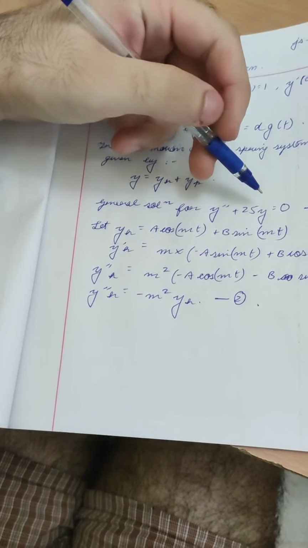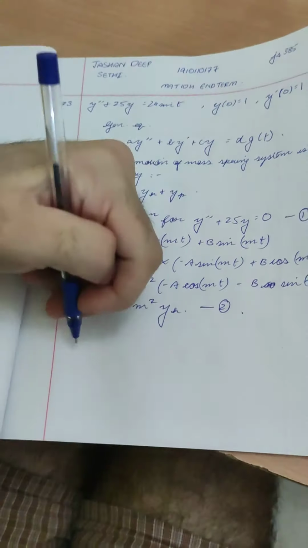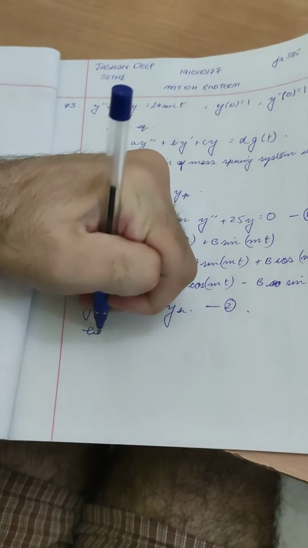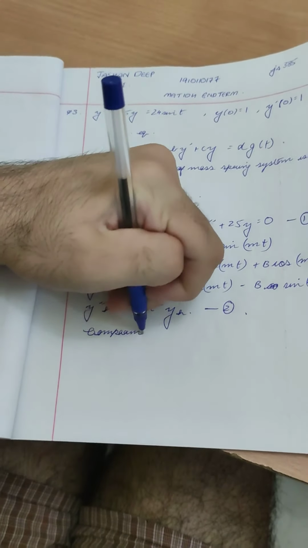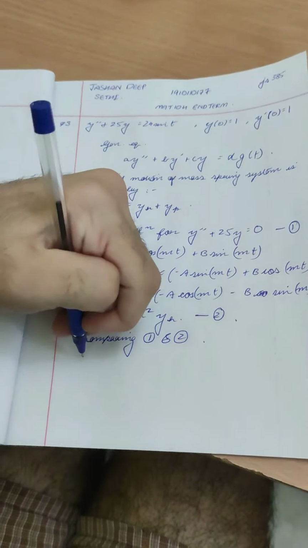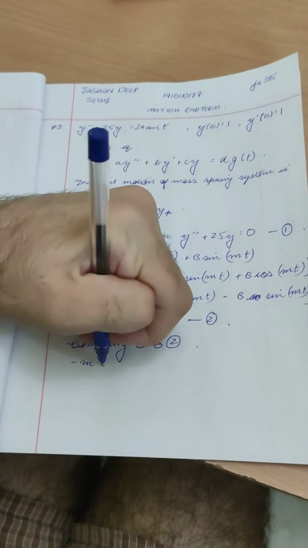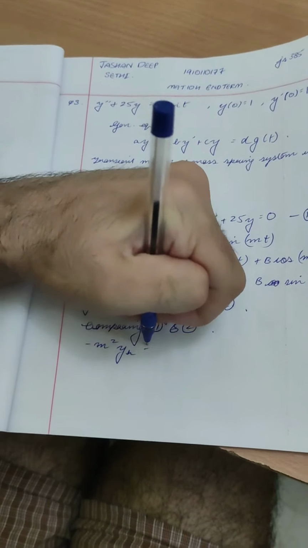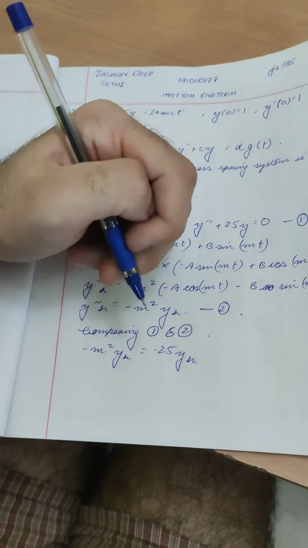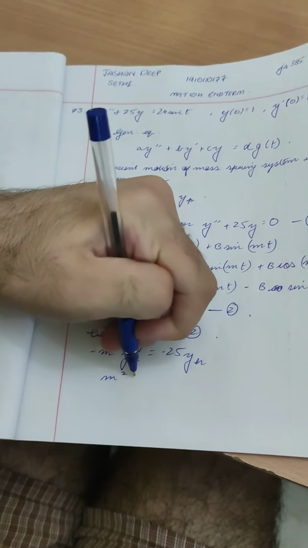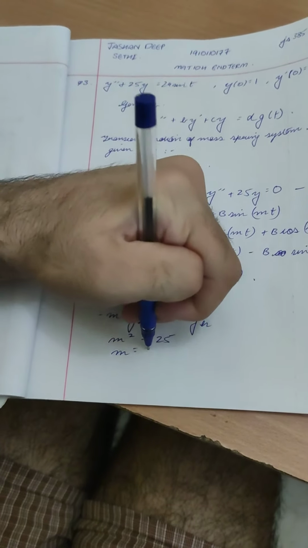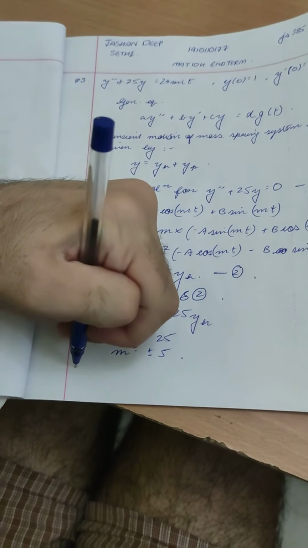Now what we're going to do is simply compare the first and the second equation, that is, we're going to put the values in the first equation. So comparing 1 and 2, we put the value and we get minus m square yh equals minus 25 yh. So we are left with m square equals 25, which is basically m equals plus minus 5.